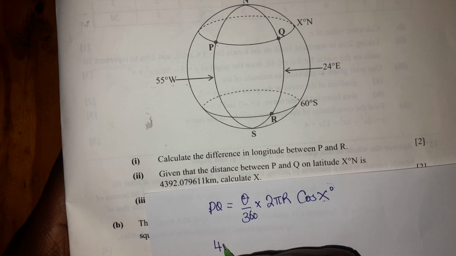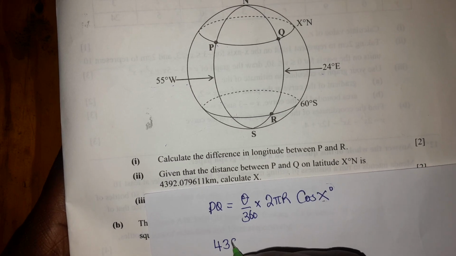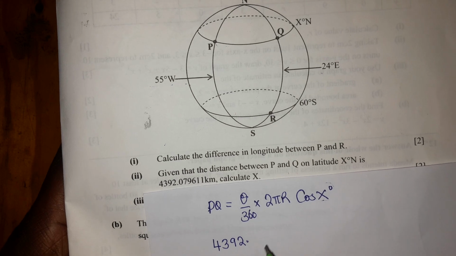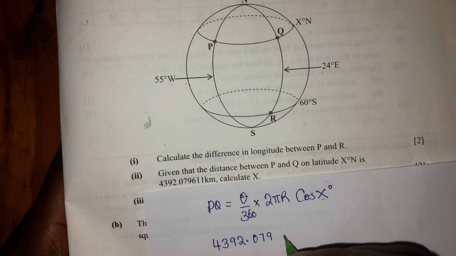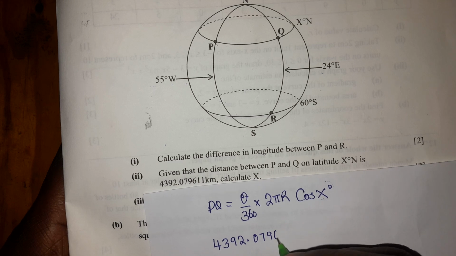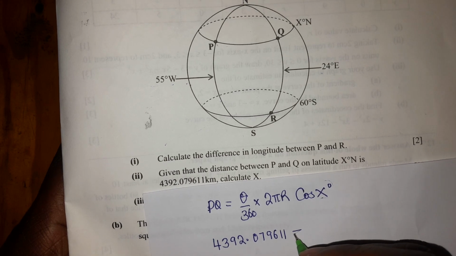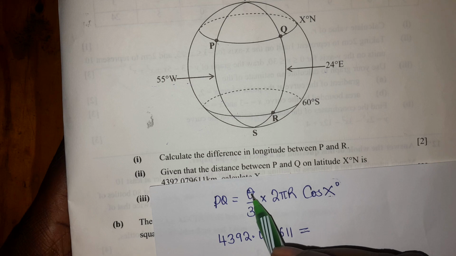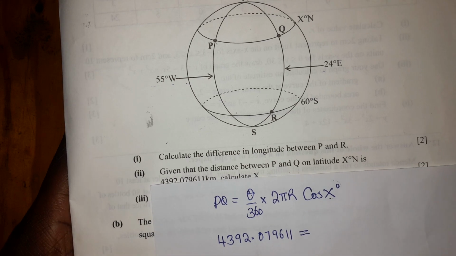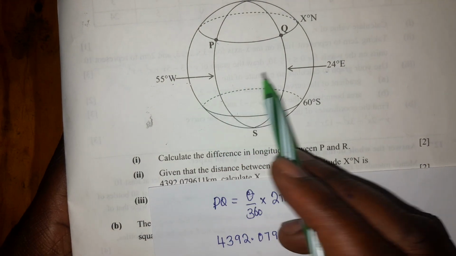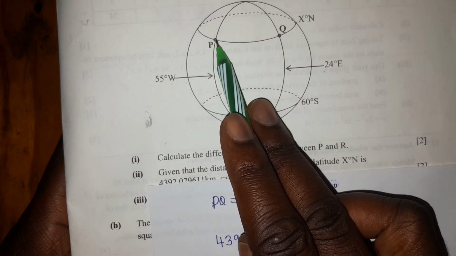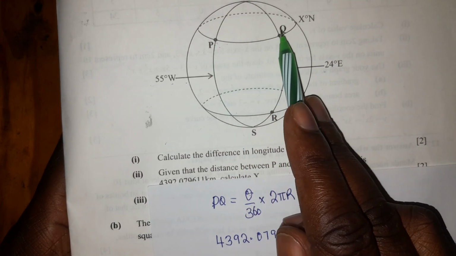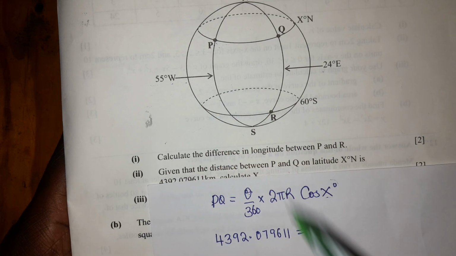I hope you have a calculator with you so that we move together. This is the distance that we have here, 4392.079611, in kilometers. Then theta is the difference in longitudes, like we already found. The difference in longitudes that pass through P and Q is the same.